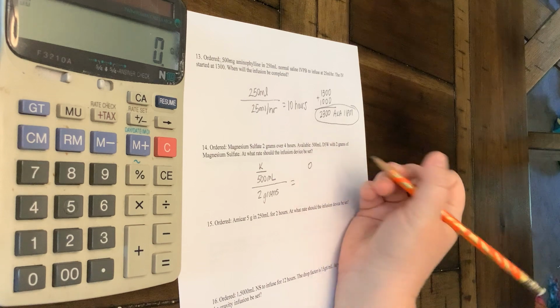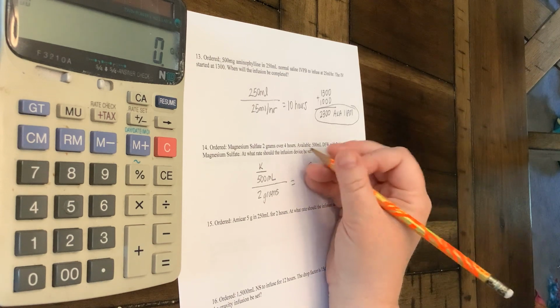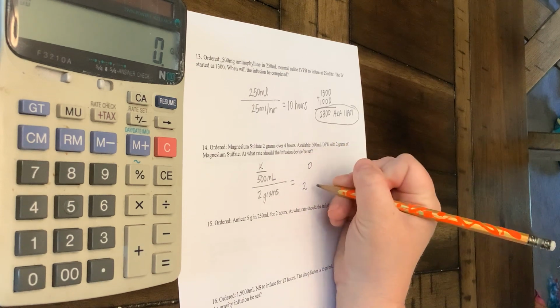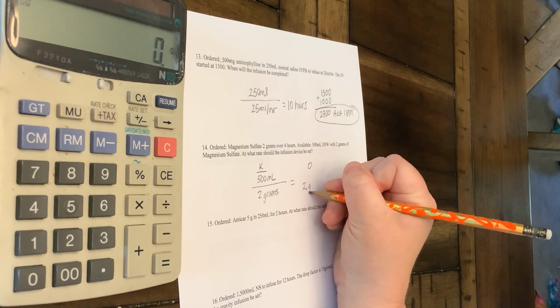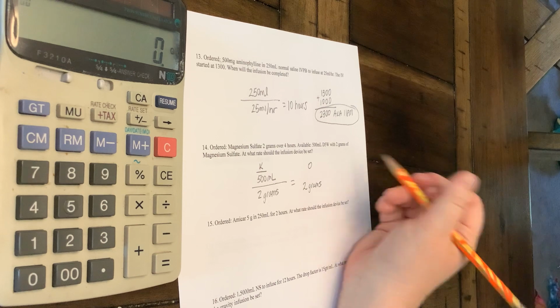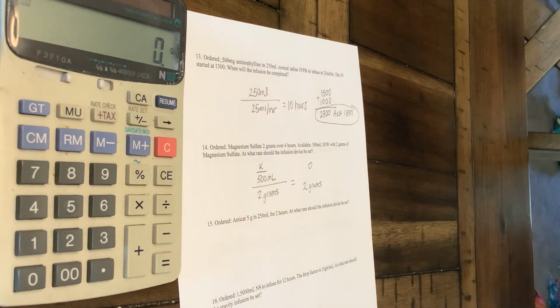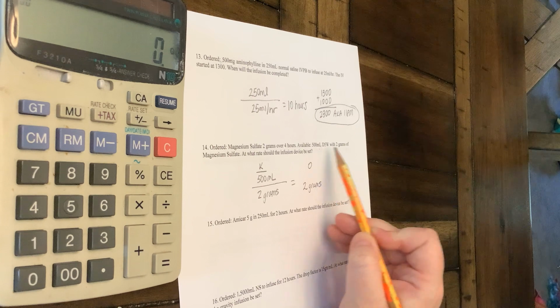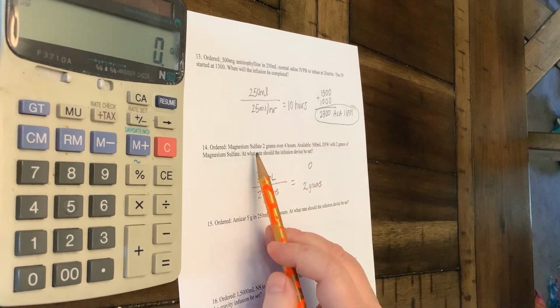And what is ordered is 2 grams. Oh wait, this isn't a ratio and proportion problem, is it? Available is 500 milliliters and 2 grams.